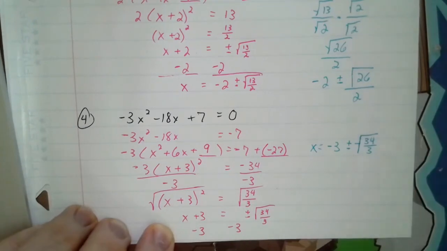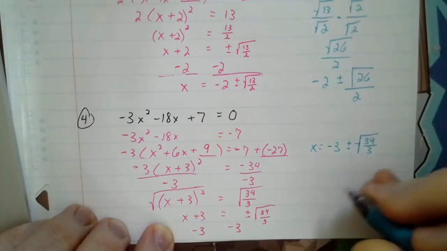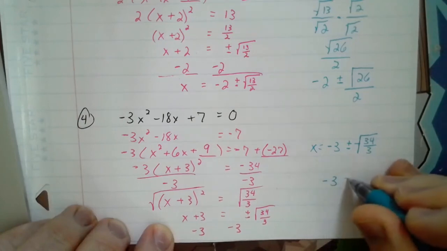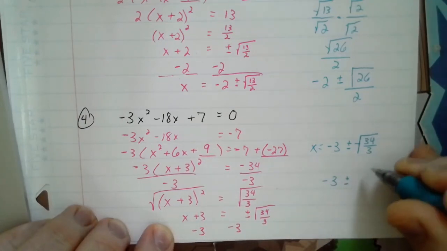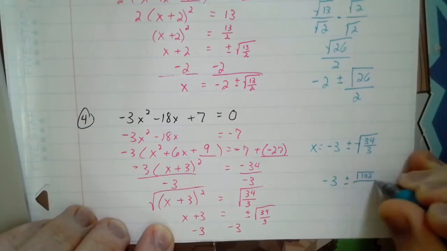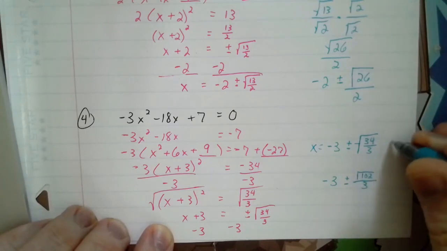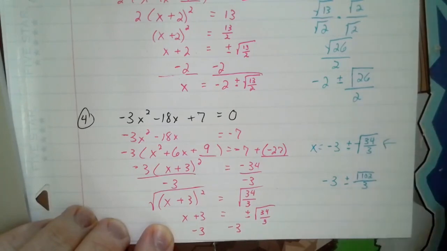And you can leave it like that. If you want to clean it up, you'd multiply top and bottom by root 3, and you would get negative 3 plus or minus the square root of 102 over 3. All right, so this one, like I said, is fine for today. If you give me that one, it's even better.